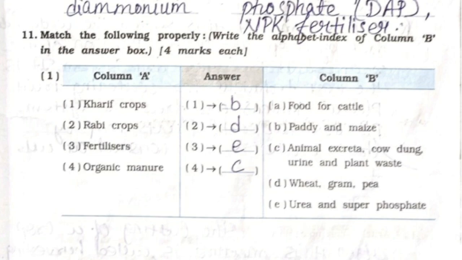Now question number 11, that is match the following. First one, Kharif crops, it's option number B, paddy and maize. Second, Rabi crops, it's option number D, wheat, gram, pea. Third one is fertilizers, it's option number E, urea and superphosphate. And fourth one, organic manure, it's option number C, animal excreta, cow dung, urine and plant waste.